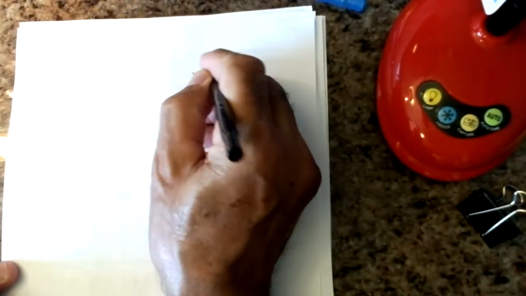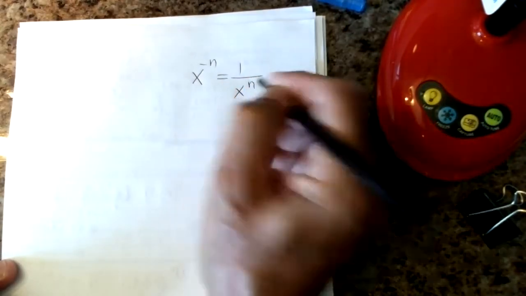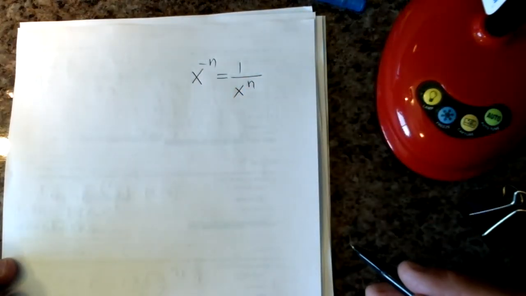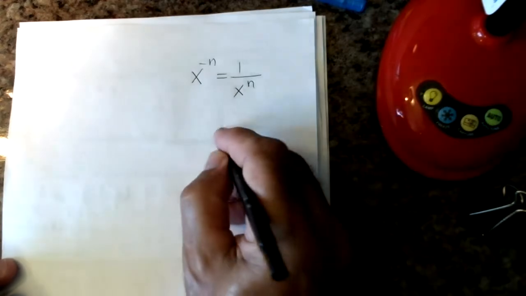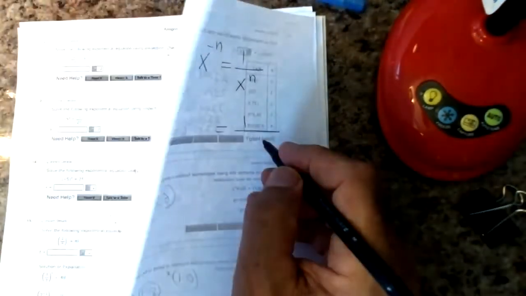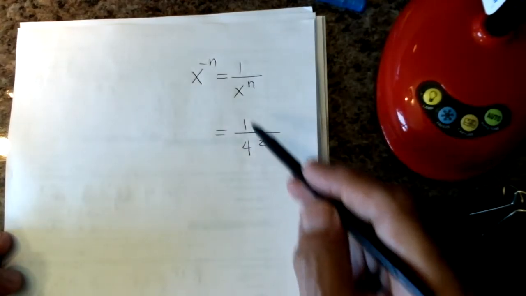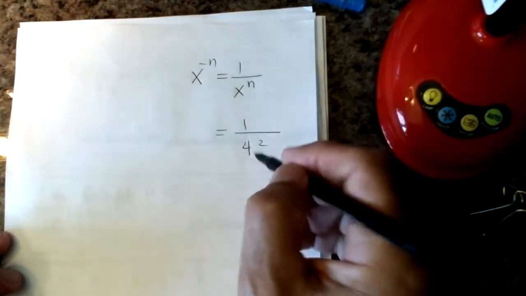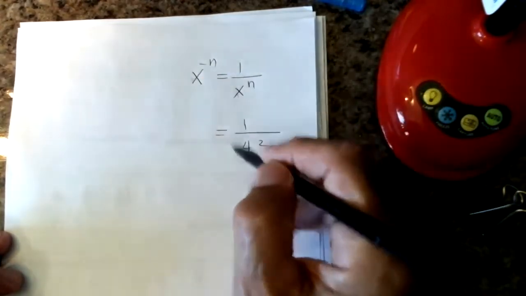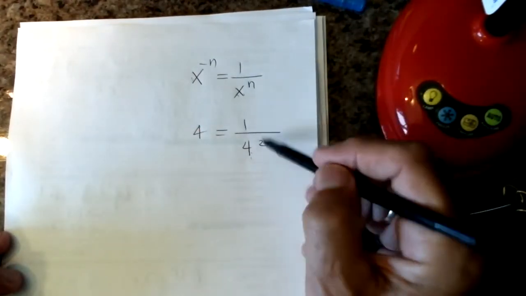Look, x to the power of negative n is 1 over x to the power of n. Okay, I have 1 over, and what was it, 16? 4 to the power of 2. According to this formula, you put a 4 here, right? Because your x is 4 and n is 2.